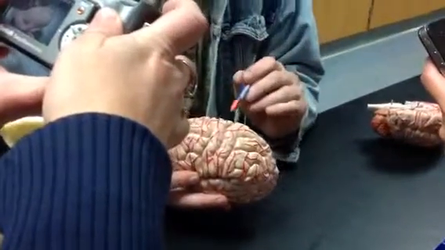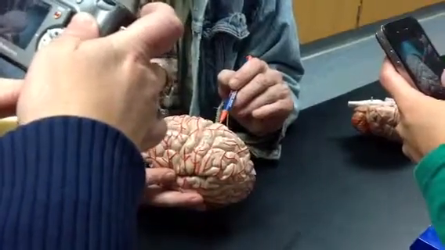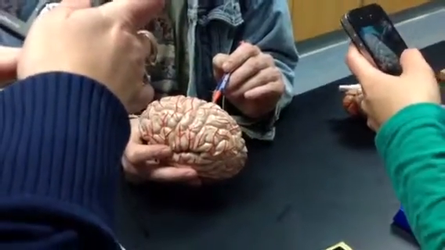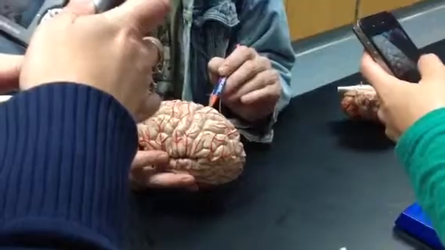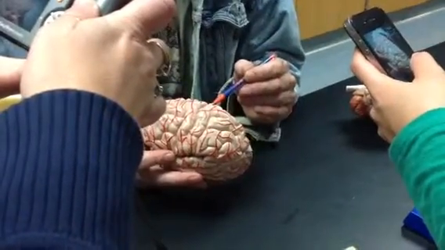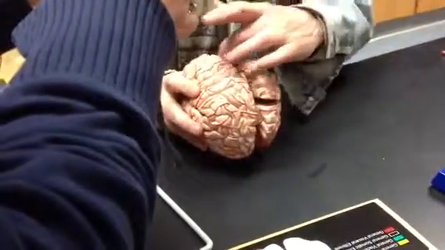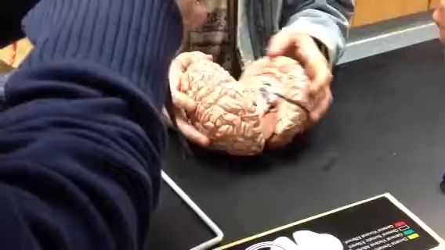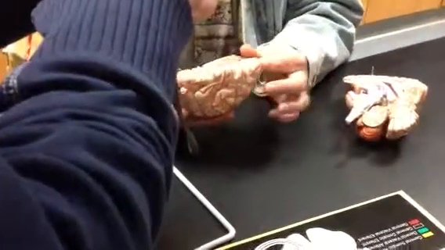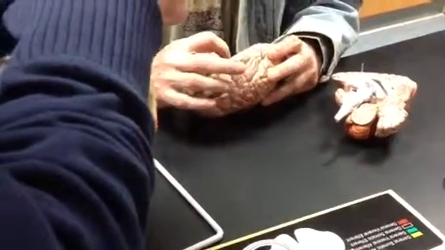That would make this the precentral gyrus, and that would make that the postcentral gyrus that we were talking about, I think, yesterday. So precentral gyrus, central sulcus, postcentral gyrus, longitudinal fissure, transverse fissure between the cerebellum and the cerebrum, and again the central sulcus right there.